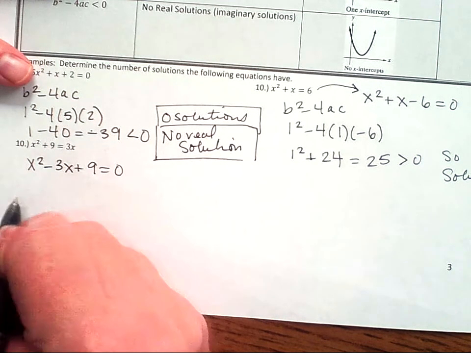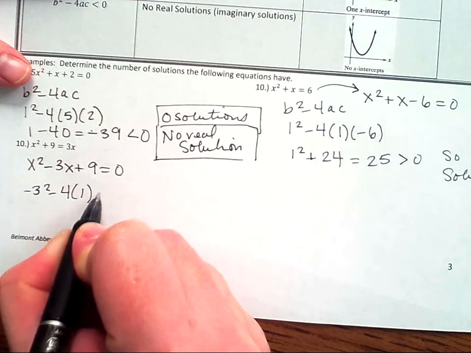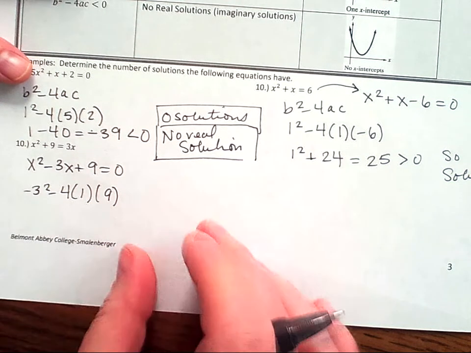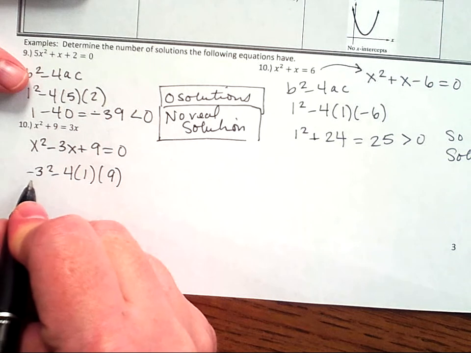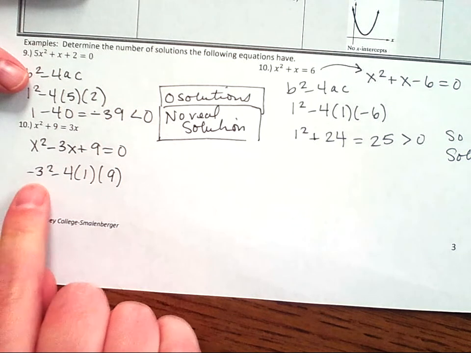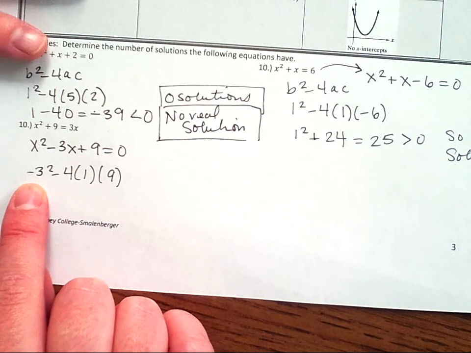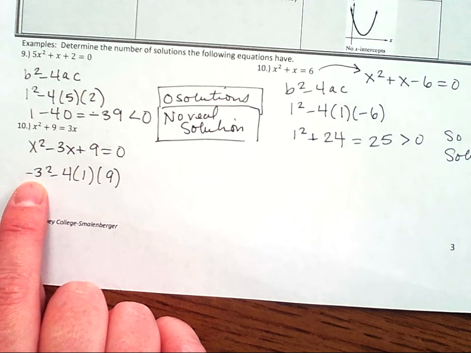Last one. Number 10. Negative 3 squared, minus 4 times 1 times 9. Which is? I don't know if it's plus or minus, but it's 9. So you're not sure about this one? What do you guys think? Negative times negative is positive, but this shows why it's important whenever you're plugging a number into a formula to put it into parentheses.